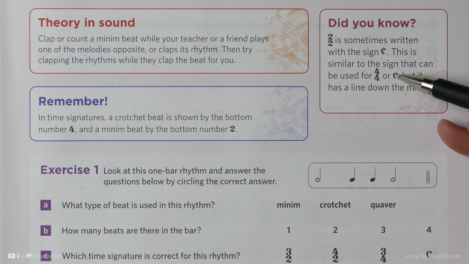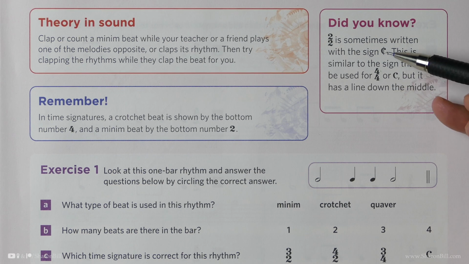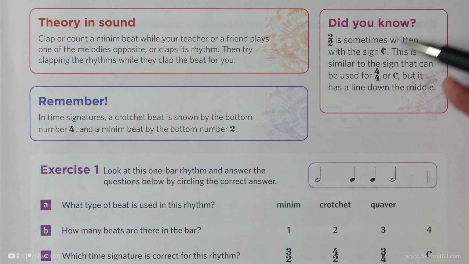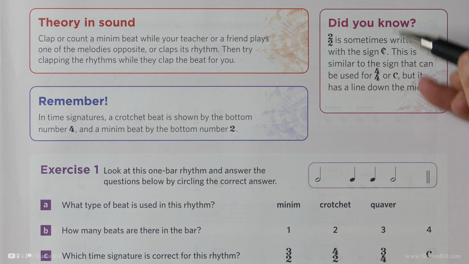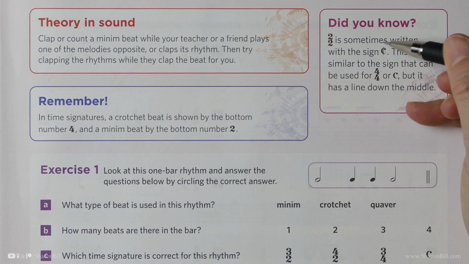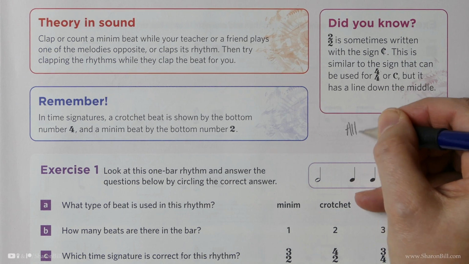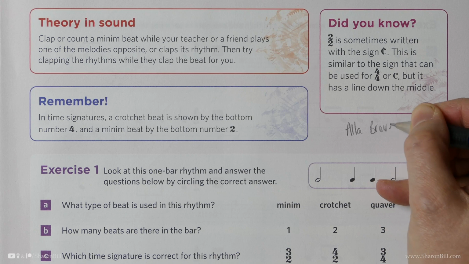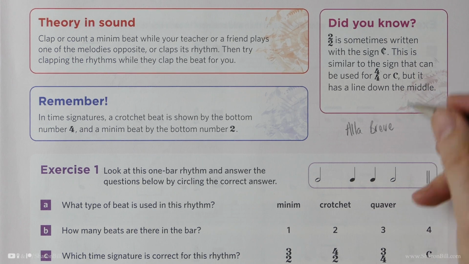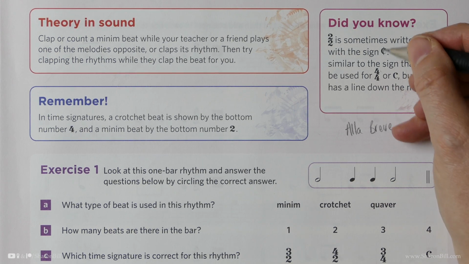It's rather like the common time symbol, which was for 4-4. This, however, has got a line down it. Now, this is common time. The classical term for this is à la brève. I'll just write that. À la brève.